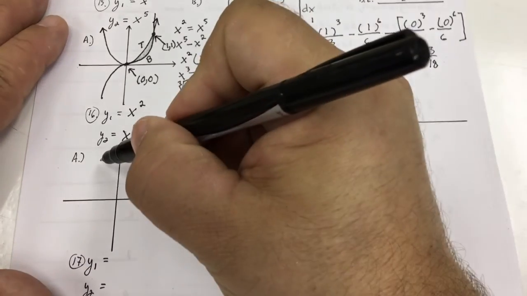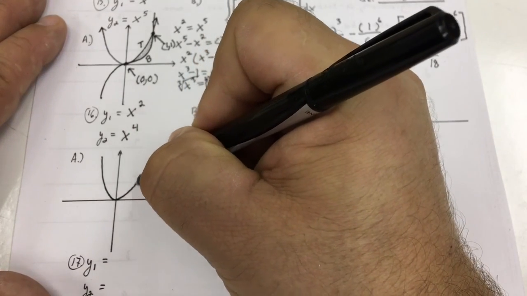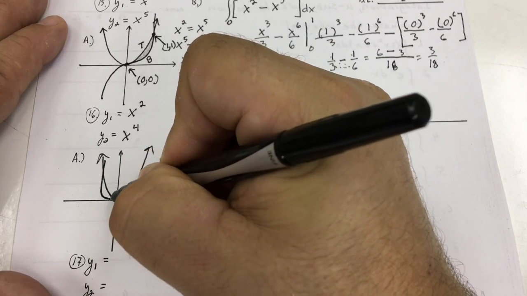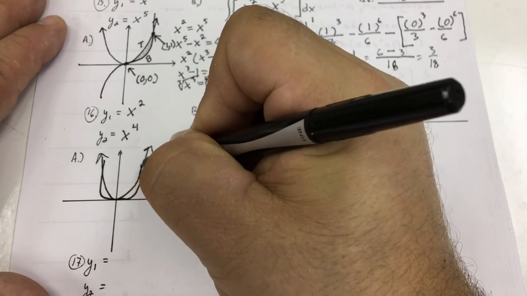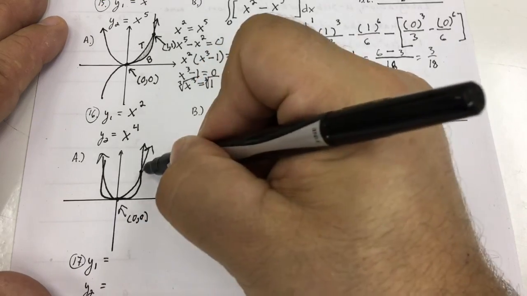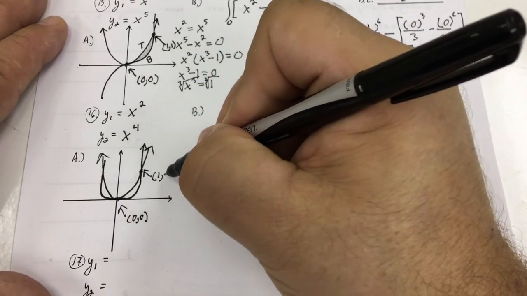squared and x to the fourth. So x squared is actually a little bit narrower than x to the fourth. X to the fourth is going to sort of belly out and then come down. It's actually more like the Miami University shape. They intersect at 0, 0. And I think you'll start to notice that these graphs also intersect at 1, 1.